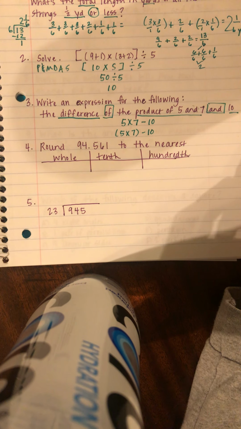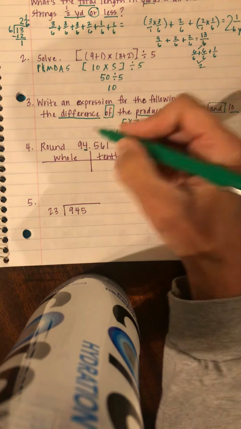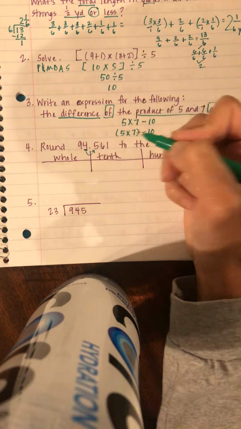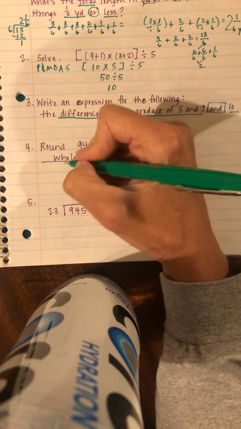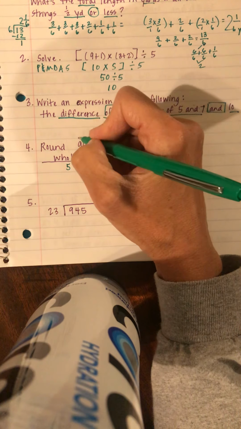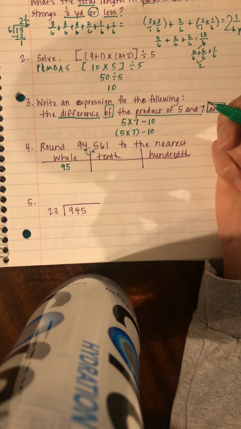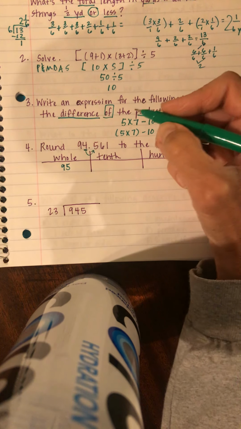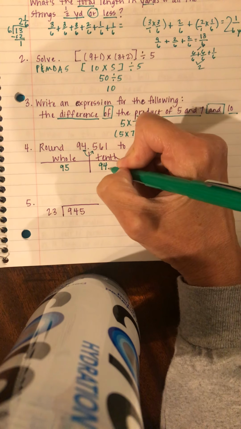All right, rounding to the nearest whole number. I'm looking right here at my 4. I see a 5 next to it, so 5 or more says raise the score. It's going to change my 4 to a 5, but I don't just write my 5. I keep everything before it, so my whole number would be 95. When I move to the tenths place, I keep everything before the tenths place.